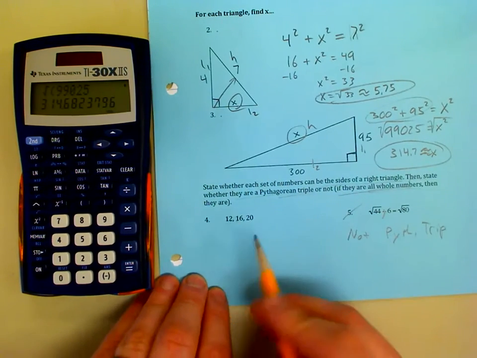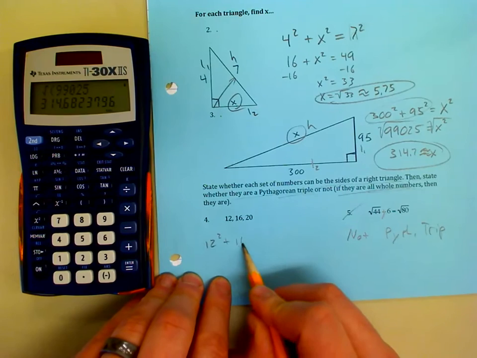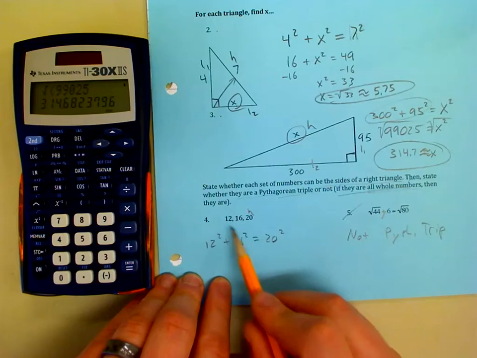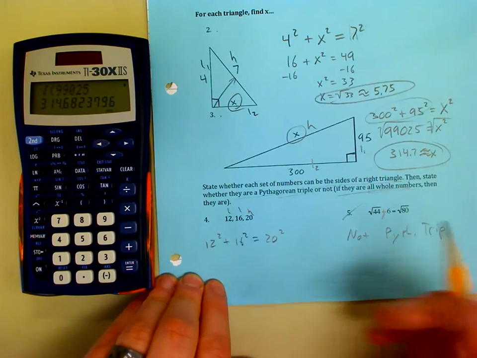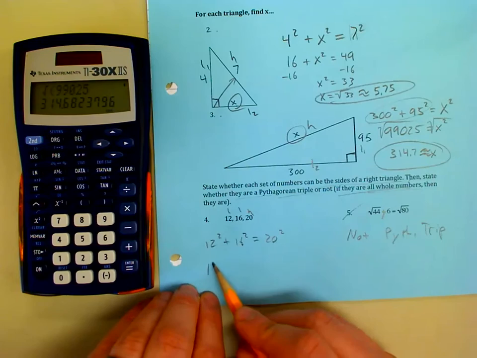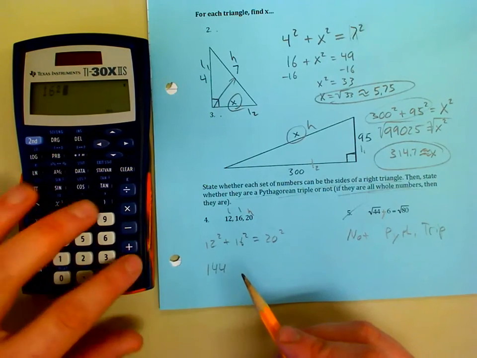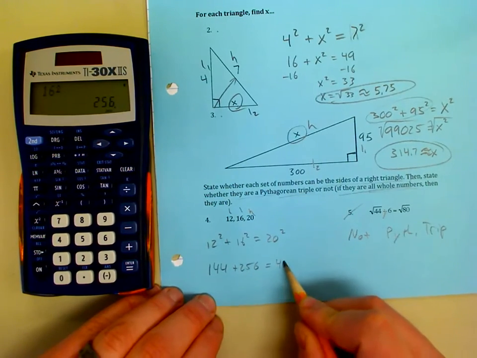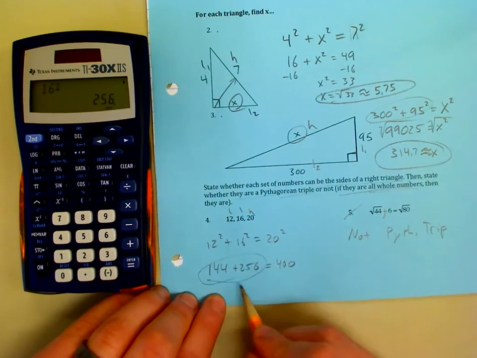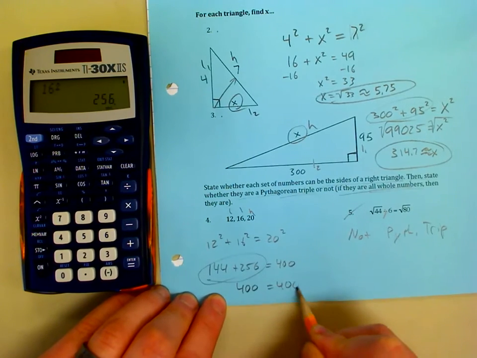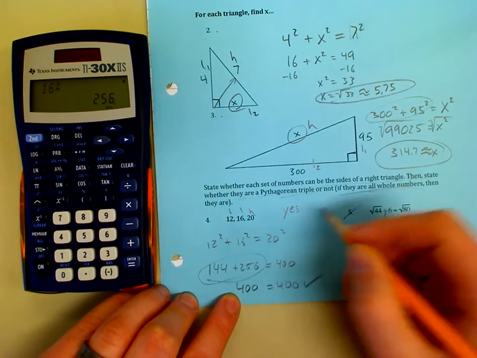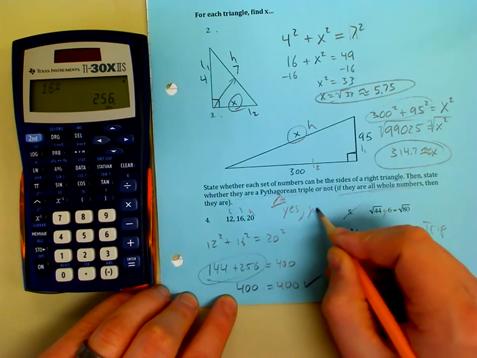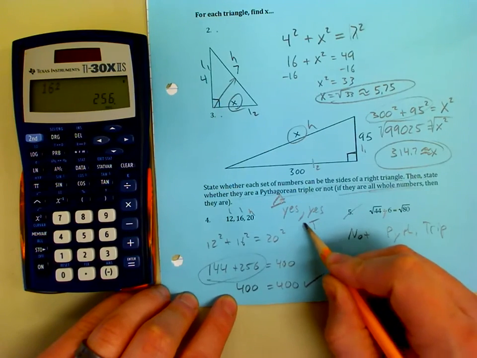So what I should write over here is 12 squared plus 16 squared equals 20 squared, because this is the hypotenuse since it's the longest side, and these are both legs. So 12 squared, that's 144. 16 squared, I'm using my calculator, 256, equals, and then 20 squared is 400. So if I add these both together, I do get 400 equals 400. So yes, they do make a right triangle, and yes, they are a Pythagorean triple.